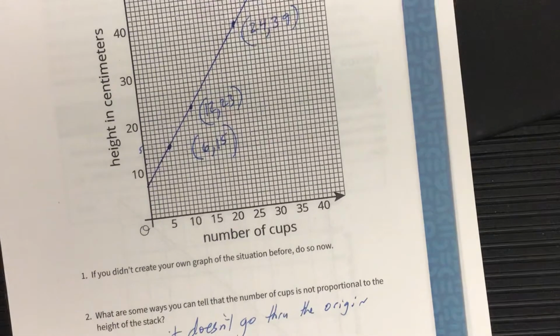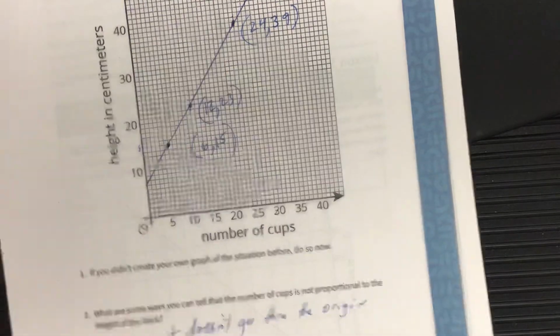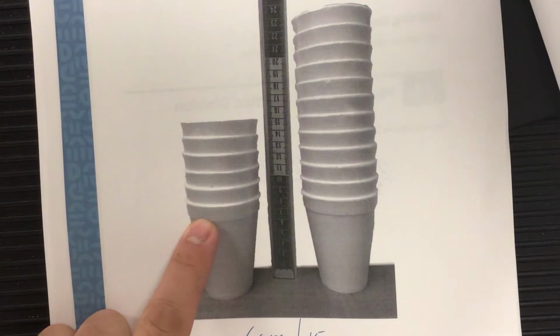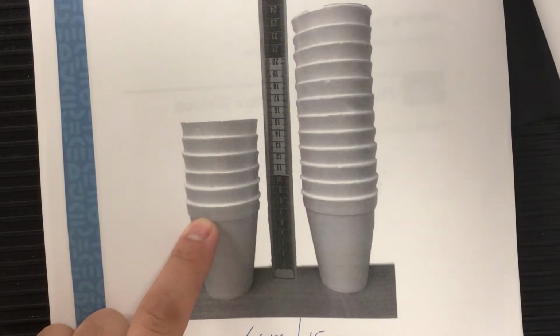Okay, why does every cup not add the same amount? Jonas? Because the first cup adds a lot more than the second cup, so that one's throwing it way off. Now, if you were to stack the cups, so each one would be the entire height, then it would be proportional. But this first cup did not add the same height as the second cup. In order to be proportional, every one must add the same. That is not the case.